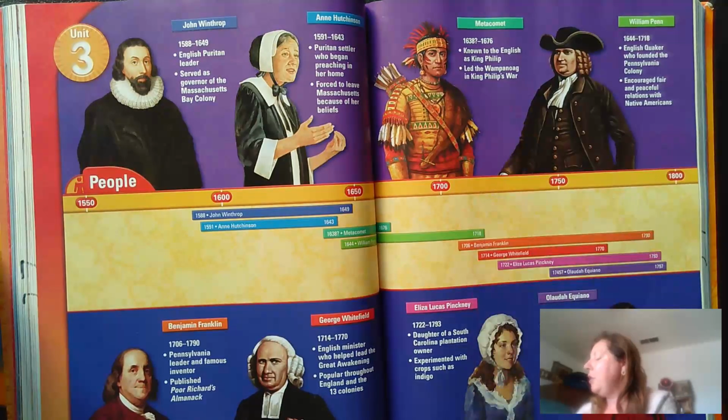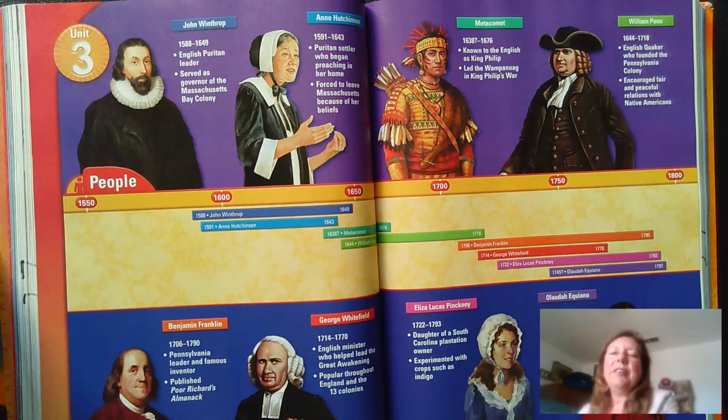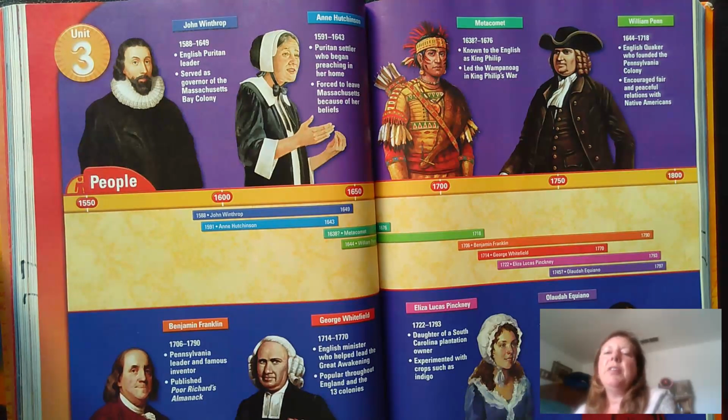All right, next we have a Native American. He's known as Metacomet. He was born around 1638. If you see that question mark, we're not quite sure. We do know that he passed away in 1676, and he is known to the English as King Philip.